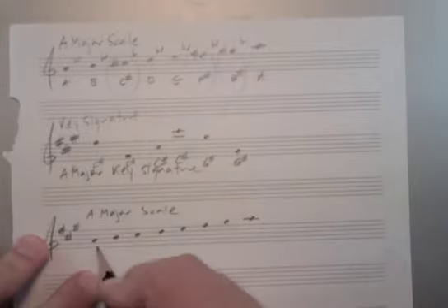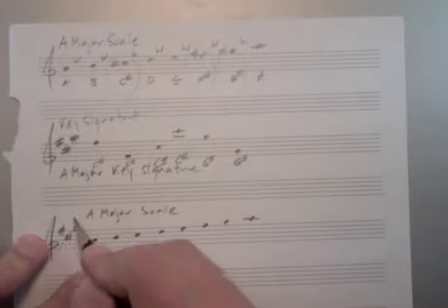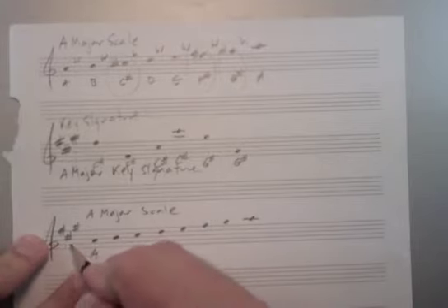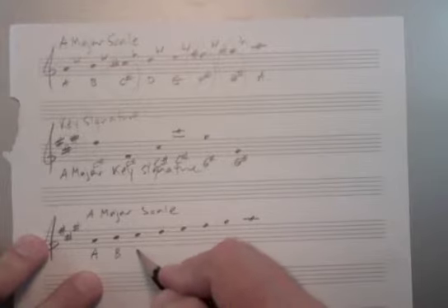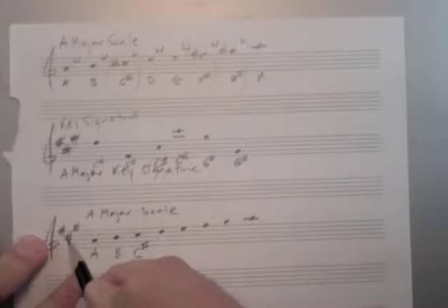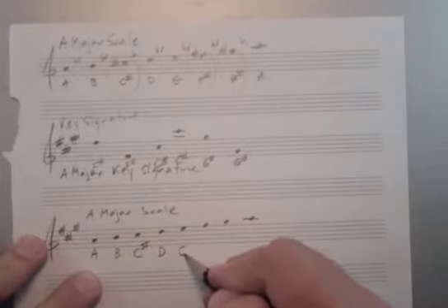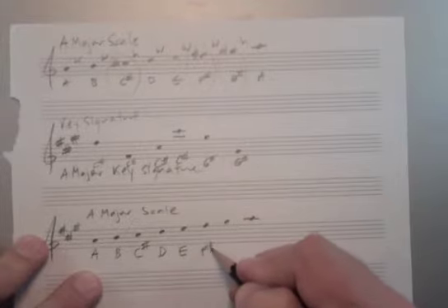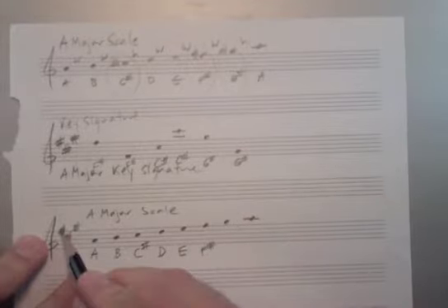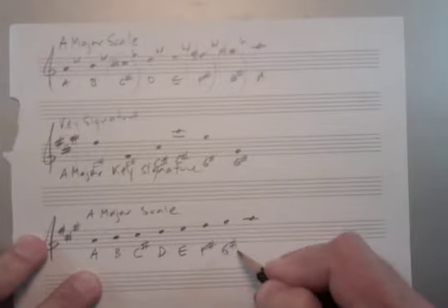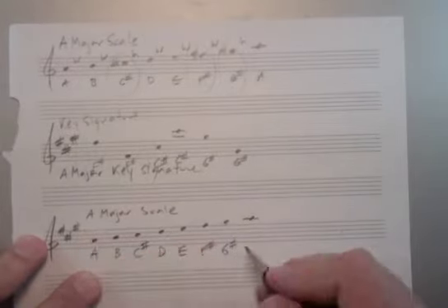But when I name these notes, I have to think about what sharps or flats might be in the key signature. So this is an A, because there's no sharp or flat on A. B. When we name this, this is a C sharp, because we have a C sharp in the key signature. D, E. This is an F sharp, because of this F sharp in the key signature. G sharp, because there's a G sharp in the key signature.